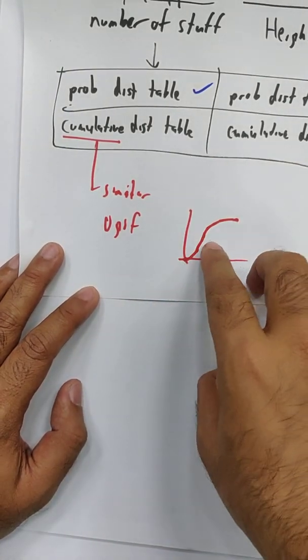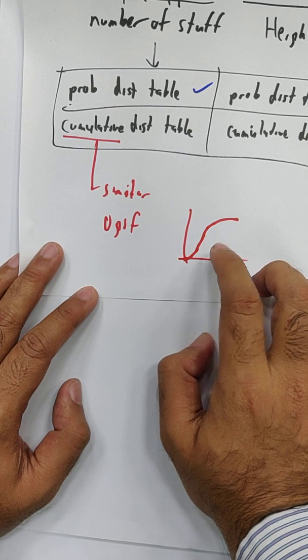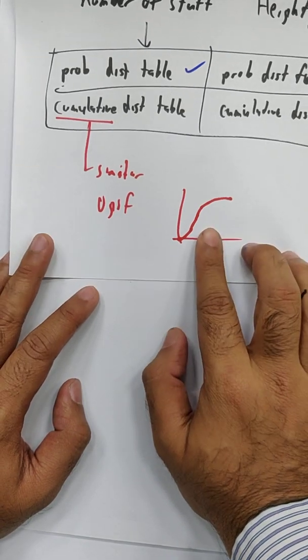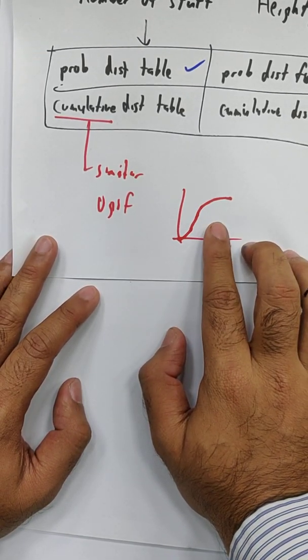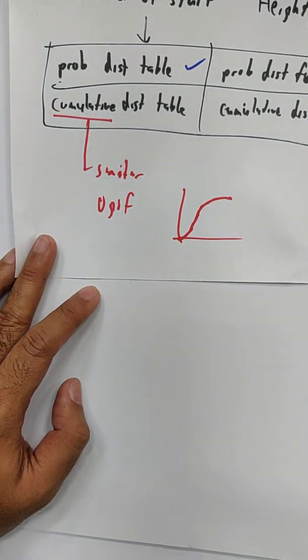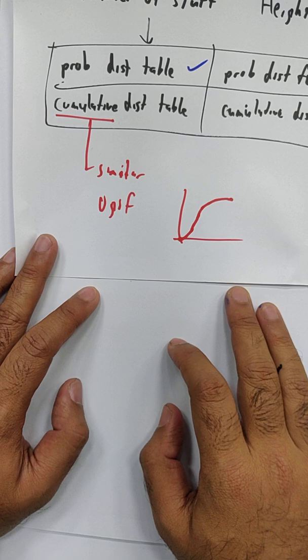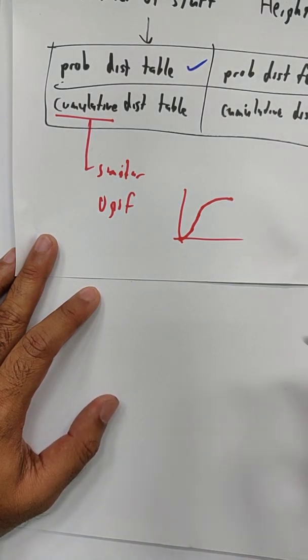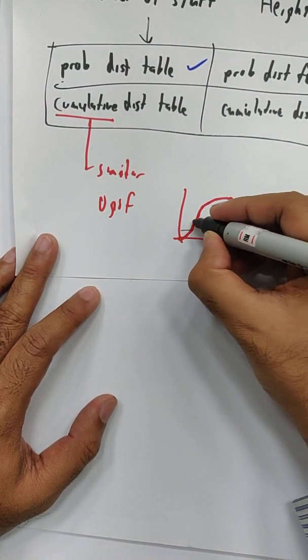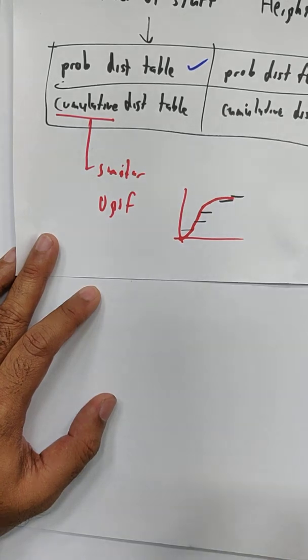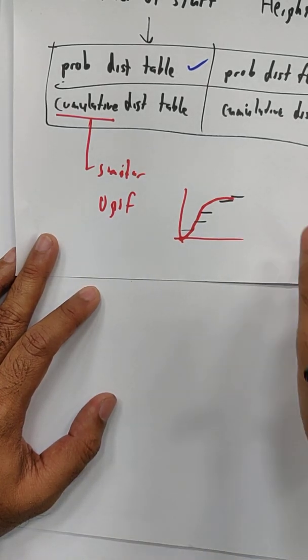But you need to remember, this one is continuous. So how does cumulative work for a distribution, which is discrete? I forgot to use the word. It's something like this. It will look something like that. Okay, never mind. We'll go further soon.